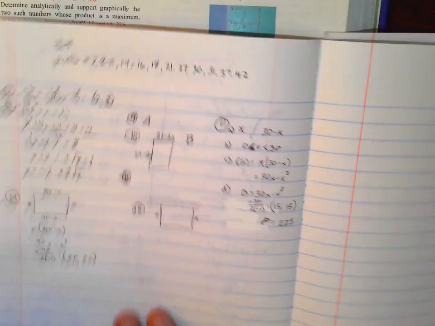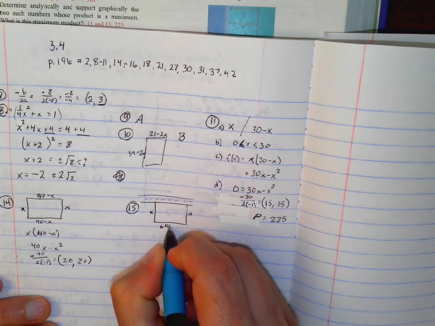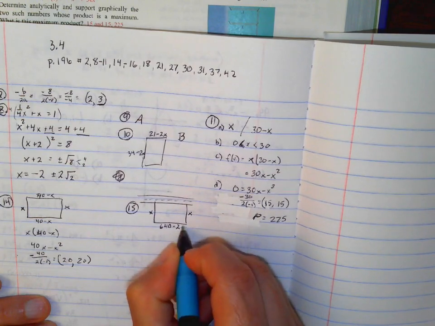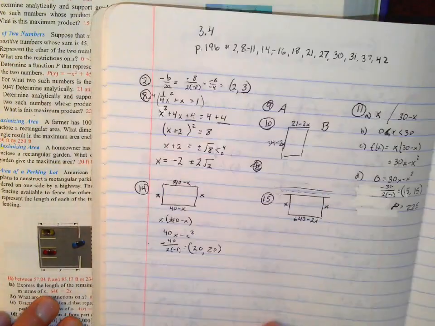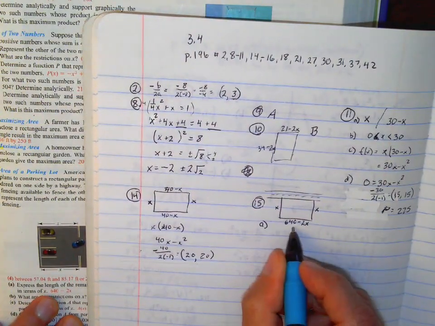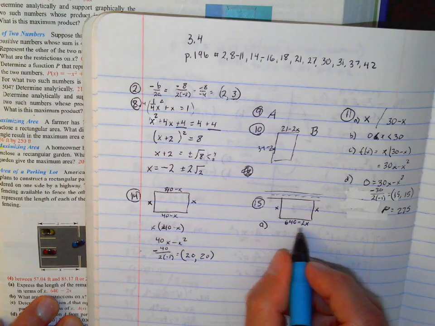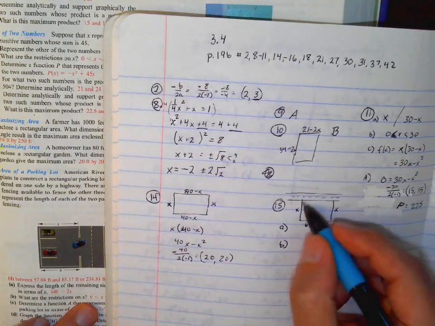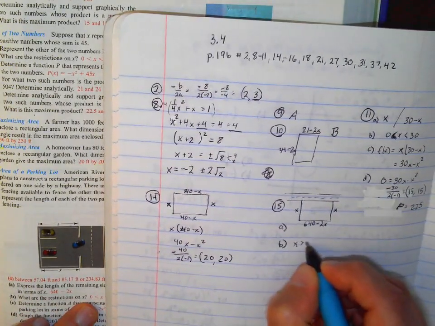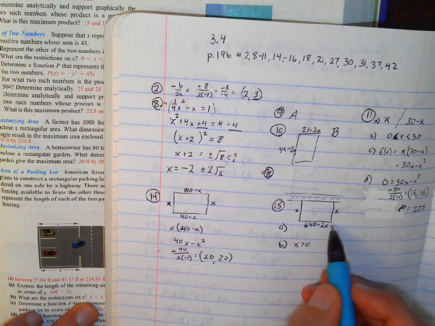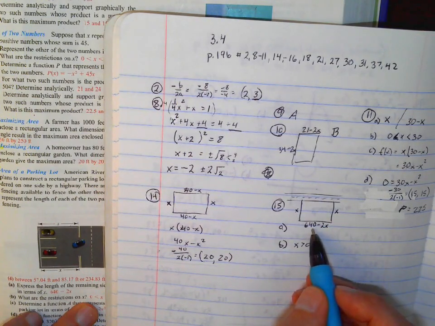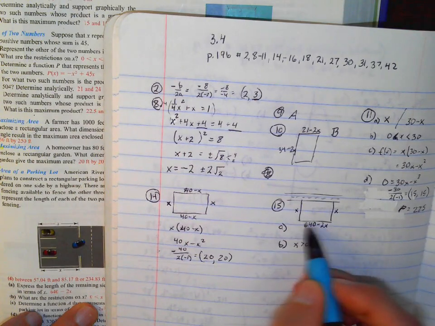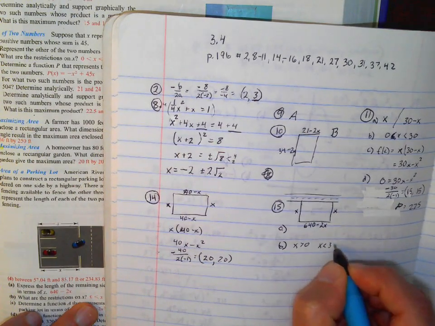Now, I know there are only 640 feet. So this would be 640 feet minus this side and this side, so minus 2x. Okay, so part A, the remaining side, is 640 minus 2x. B, what are the restrictions on x? It can't be a negative distance, so it has to be greater than 0. And if you take half of 640, it's 320. It'd be 320 and 320, and there'd be nothing left for this side, right? So it has to be less than 320.